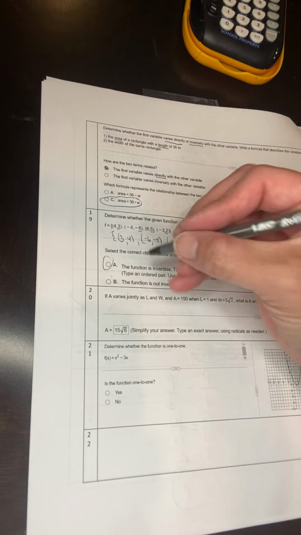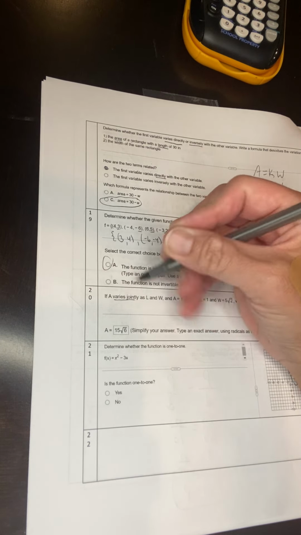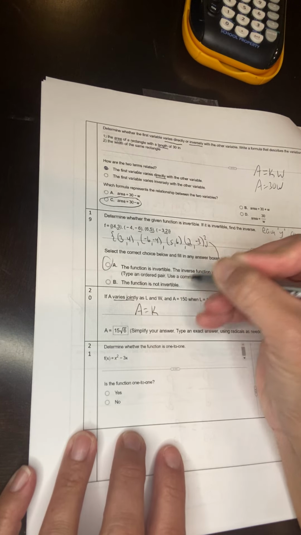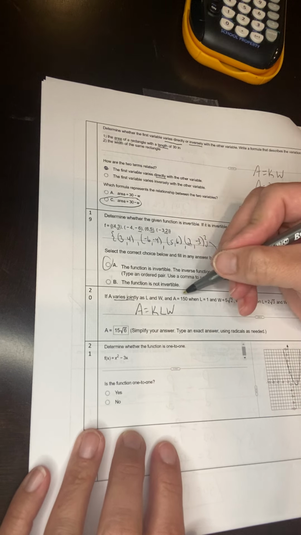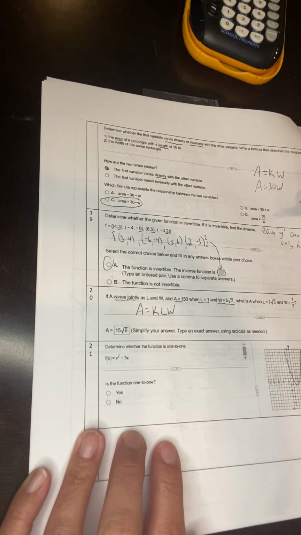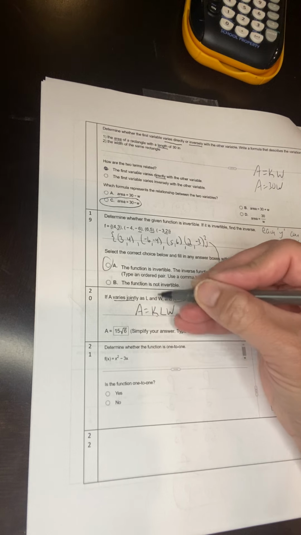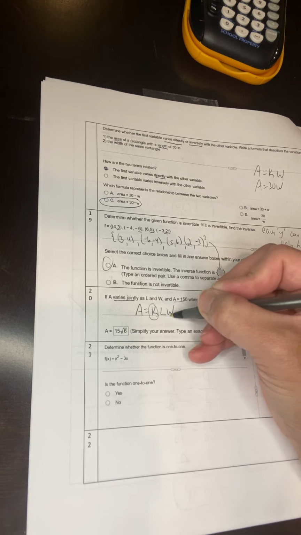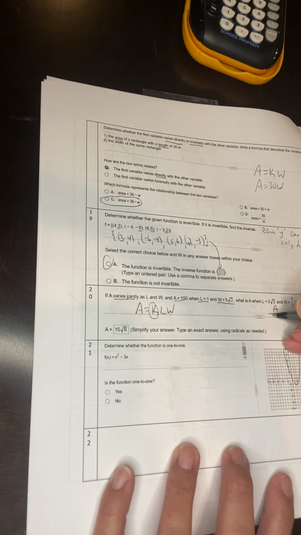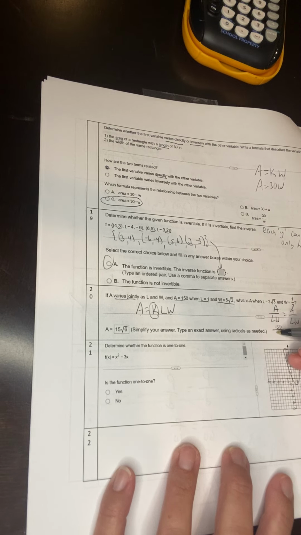Okay, if A varies jointly, now that's the same as direct, as L and W. So right now, area varies directly or jointly as L and W. And it tells you A is 150 when L is 1 and W is 5 radical 2. What is A when L is 2 radical 3 and W is a half? So it's not wanting you to find the constant. So what we're going to do is solve for K. You're going to divide by LW, divide by LW. So area over LW is equal to area over L times W. In the first scenario, the area is 150, the length is 1, and the width is 5 radical 2. What is A? We don't know A, when length is 2 radical 3 and W is a half.